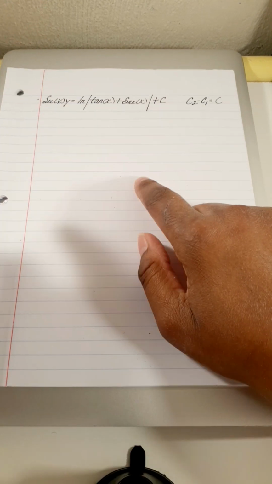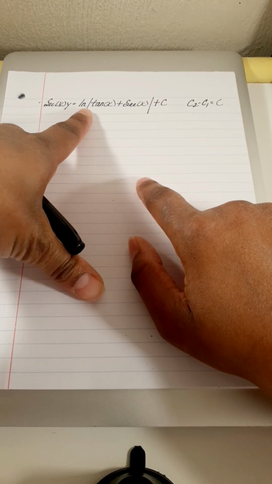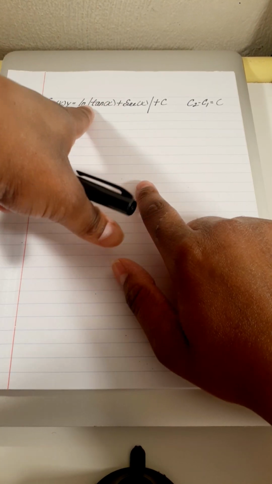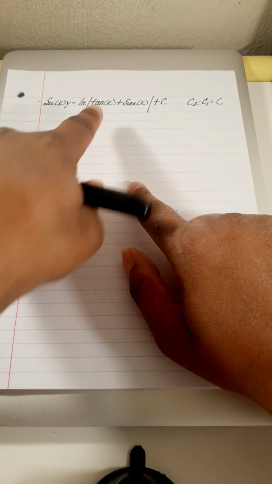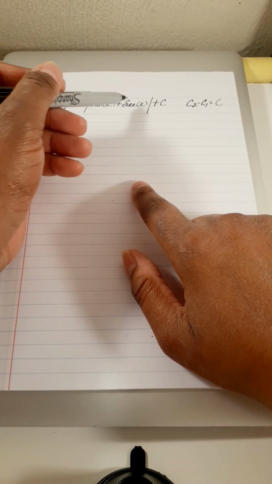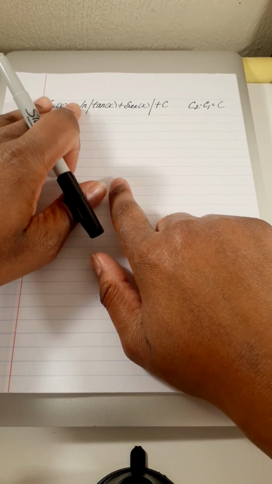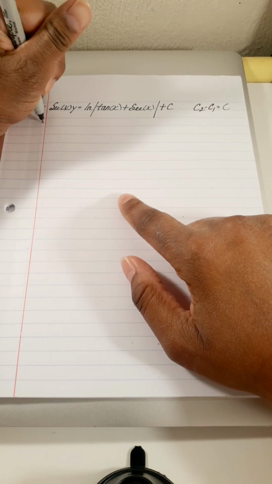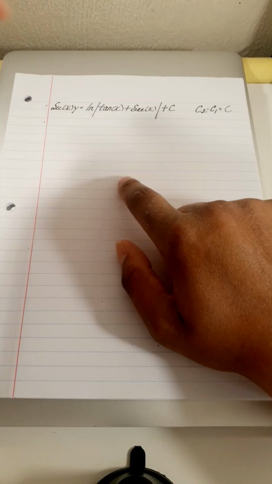Now, some people say the antiderivative of secant of x is ln absolute value secant of x plus tangent of x, but keep in mind that addition is commutative, so it doesn't make a difference whether the tangent of x comes first or the secant of x comes first. If you want to write the antiderivative as ln absolute value secant of x plus tangent of x plus c, that's fine too. I just write it that way because that's the way it's written in my calculus textbook, or the way I remember it.